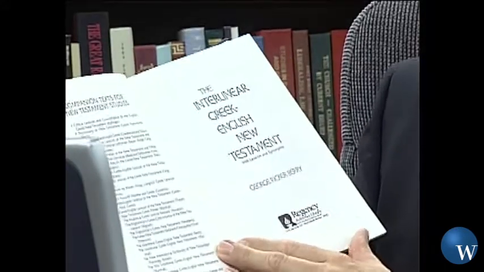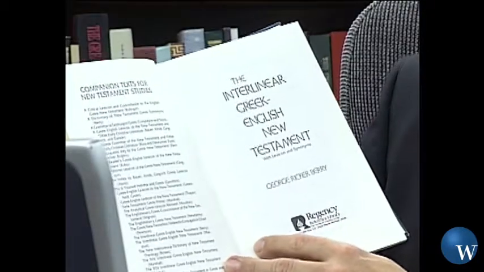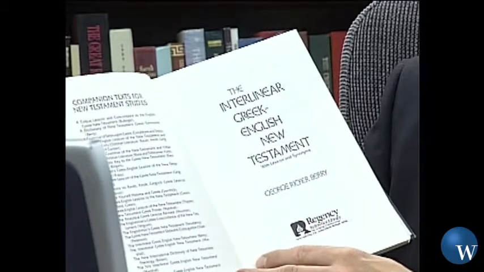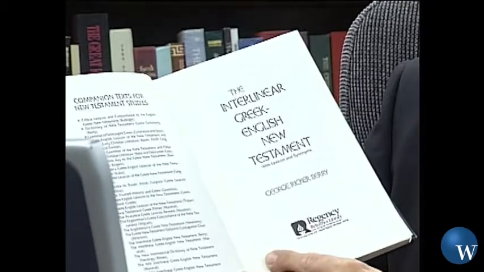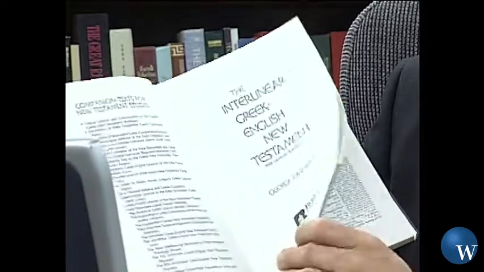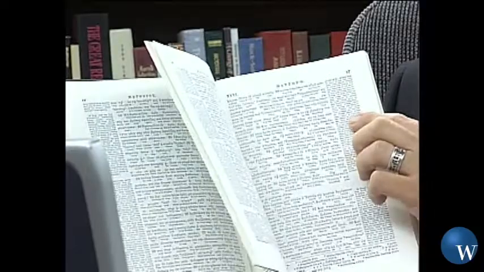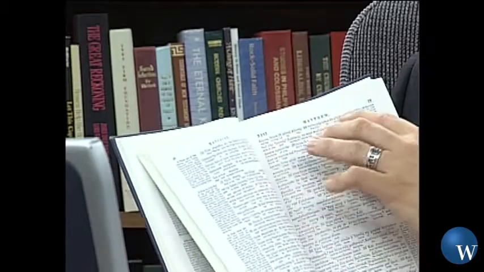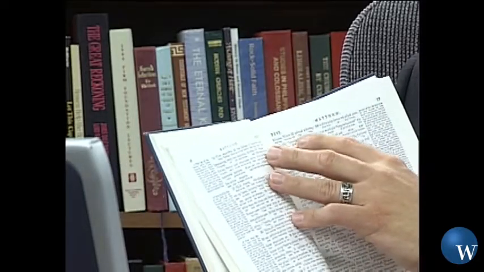So you have different interlinears. This one is based on the Nestle-Aland Greek text. Remember the discussion in our last session. And then there are other interlinears, for example, this one, the Interlinear Greek-English New Testament. Okay, and I'll open it up here so you can see the first page, by George Ricker Berry. And this one happens to be based on the same text type principle or Greek text of the Textus Receptus, the received text. And as you open it up, you can see on one side there is the English translation, the King James translation, and then here is the Greek, and then right below it an English word-for-word translation.